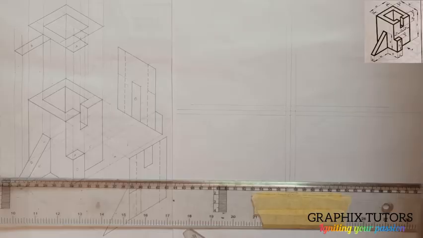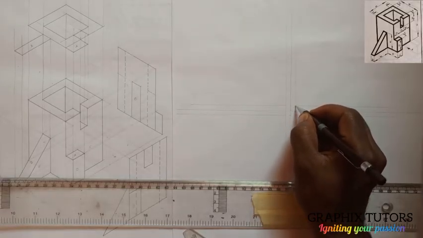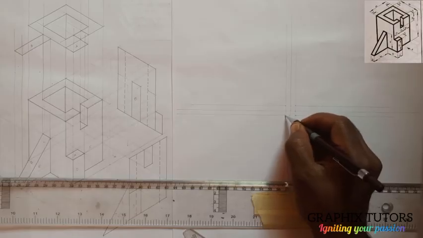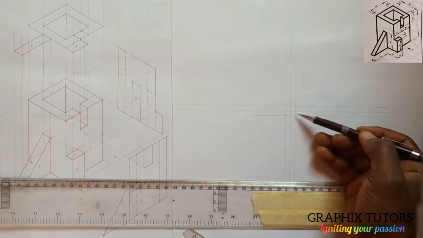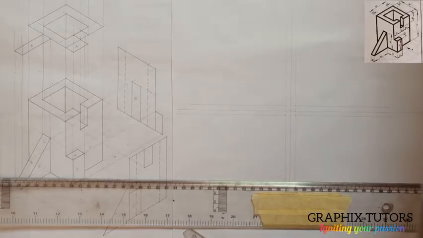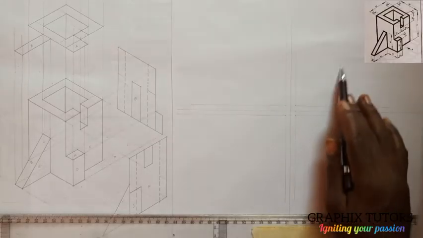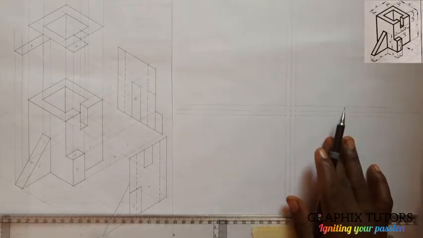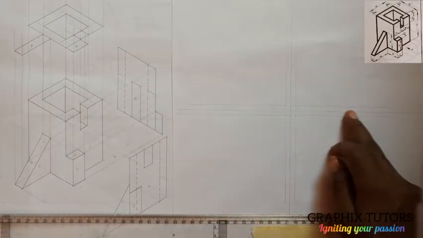Now what we'll be doing is this point here, this point here, this point here, and this point here will be where I will start taking my measurement. So I will delete off this and this and this and this. So I'll be having something like this. Now this is my first quadrant, this is my second quadrant, this is my third quadrant, and this is my fourth quadrant.